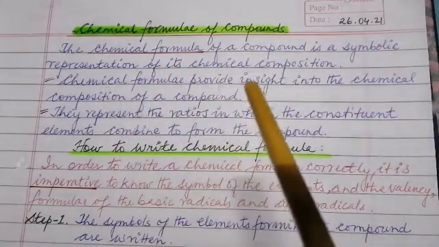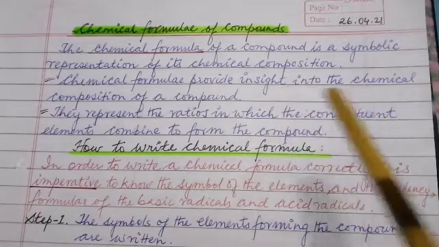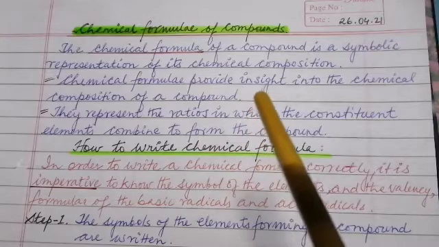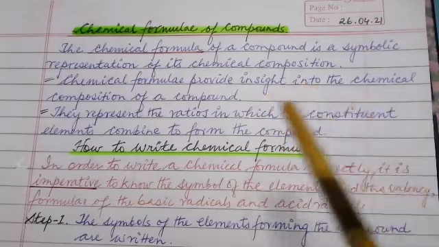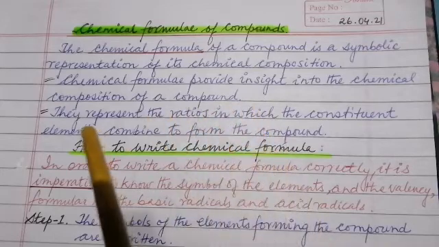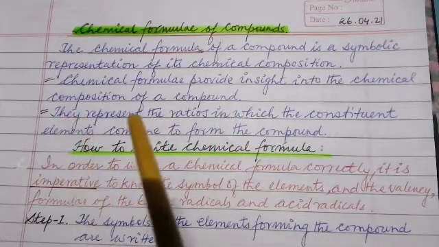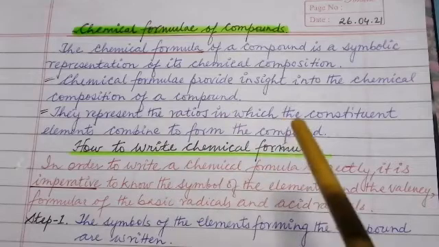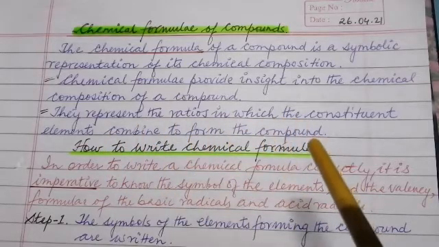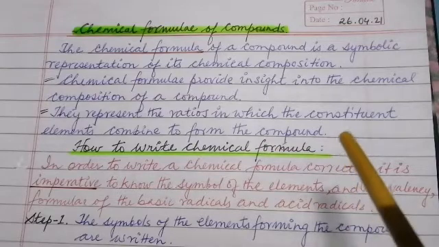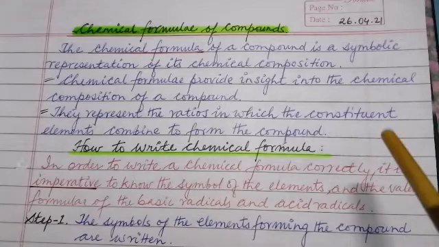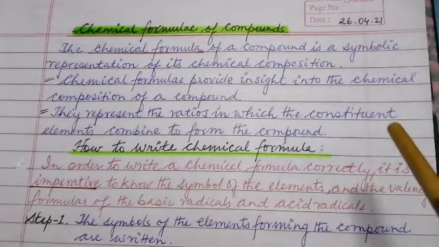Chemical formulae provide insight into the chemical composition of a compound. You come to know exactly the chemical composition of a compound. They represent the ratios in which the constituent elements combine to form the compound. For example, H2O. So the ratio is 2:1 between hydrogen and oxygen atoms.